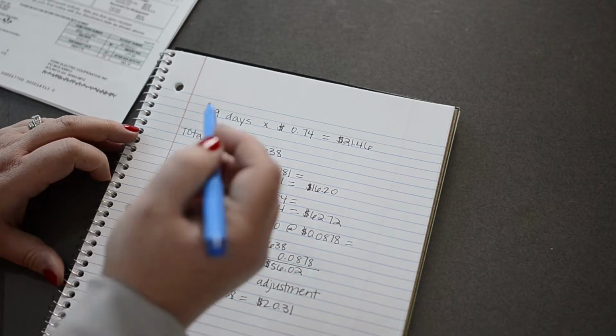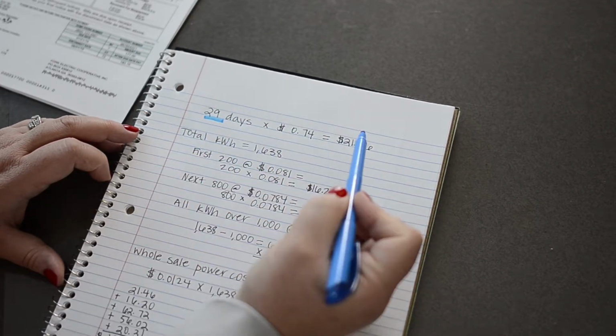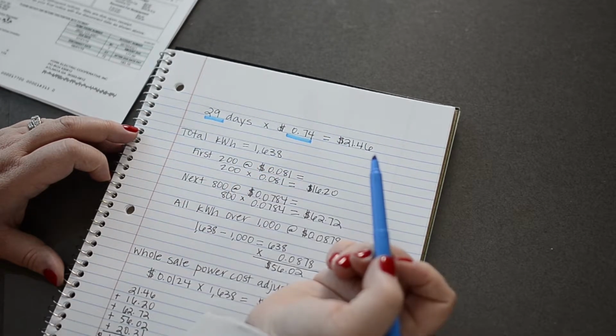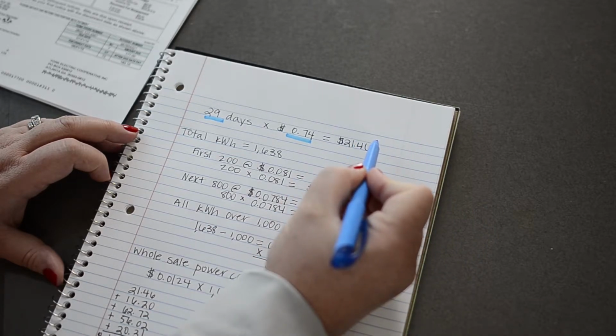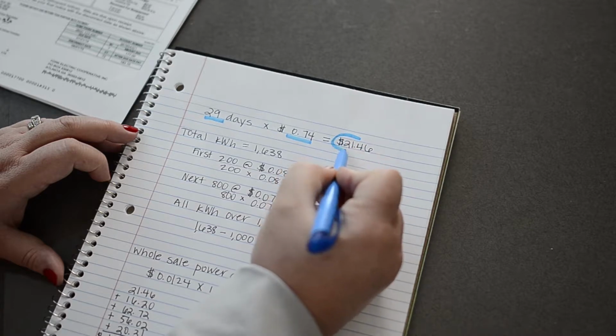First, we're going to multiply the number of days of service by the rate charge of 74 cents per day. That's found again on your rate schedule, and that will equal $21.46.